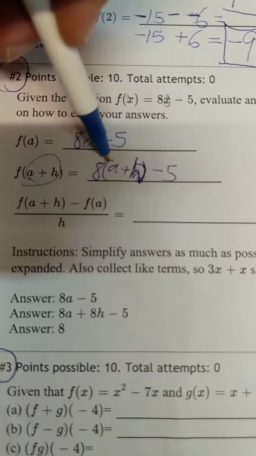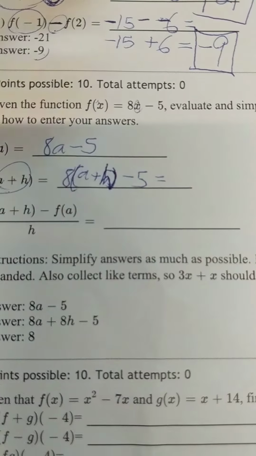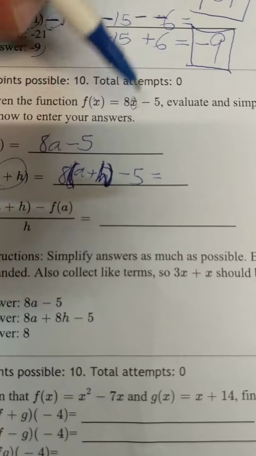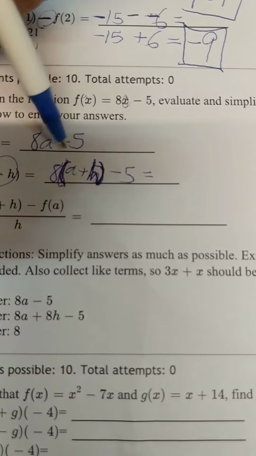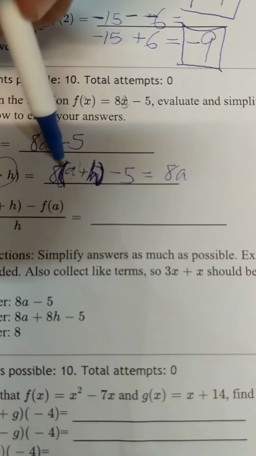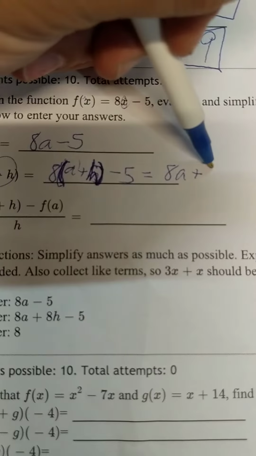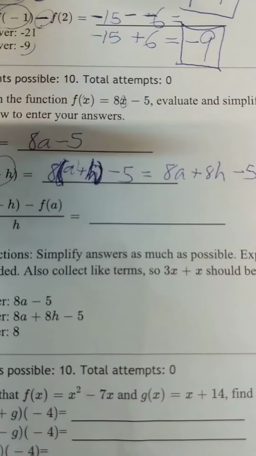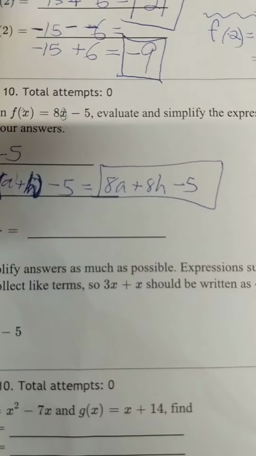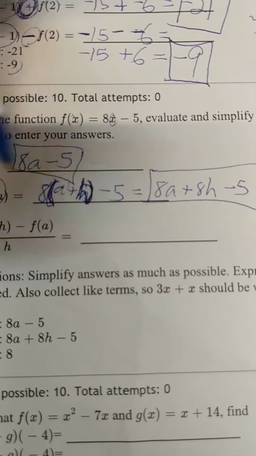And then from there, maybe it'd be worth cleaning it up because we could distribute that 8 in there. The homework might take it like that, but otherwise we'll distribute and that'll be safer. So we have 8a, a times 8 is 8a. And then 8 times h will be 8h minus 5. So now I got that going on. That should be pretty good for that part. And then the first part is just what it is.